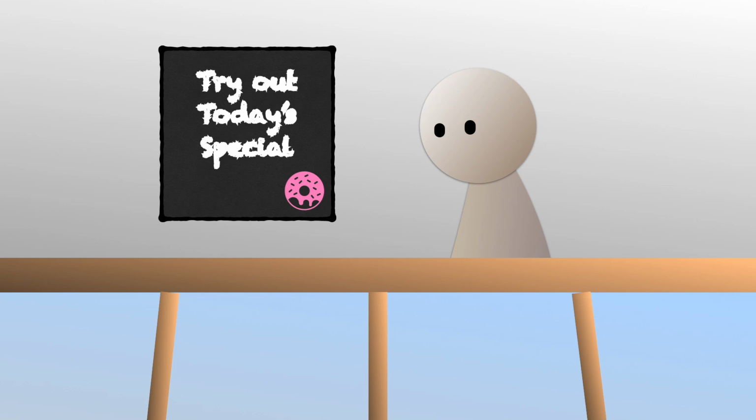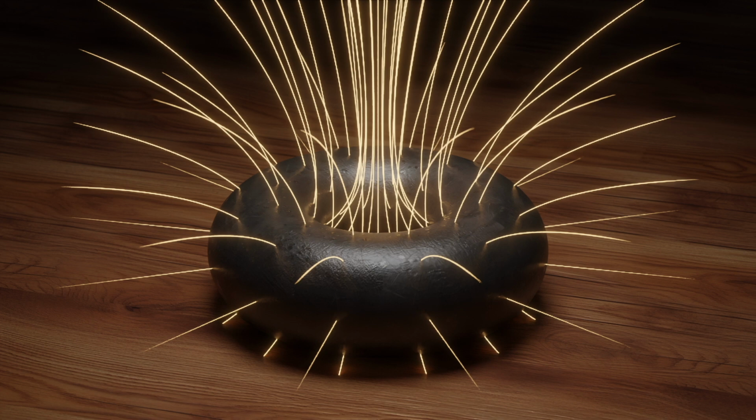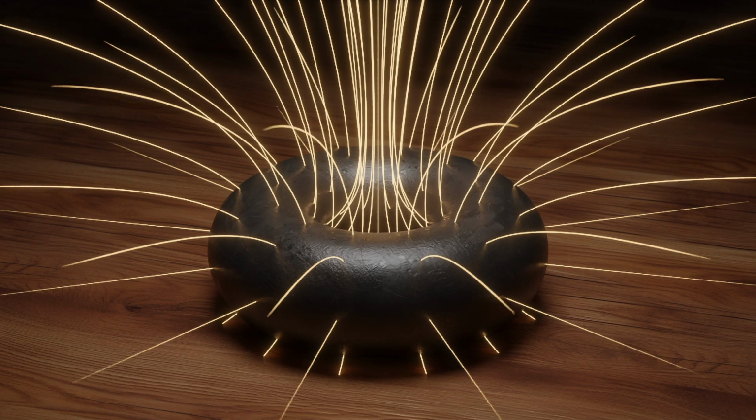What's today's special? Today's special are charged donuts. Whoa, what are those lines coming out of it? Those are its electric field lines.